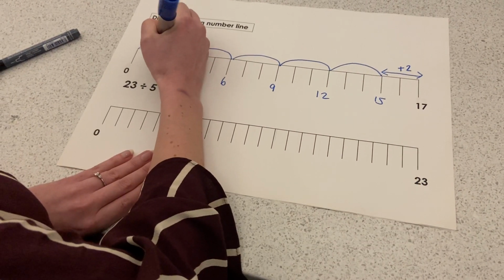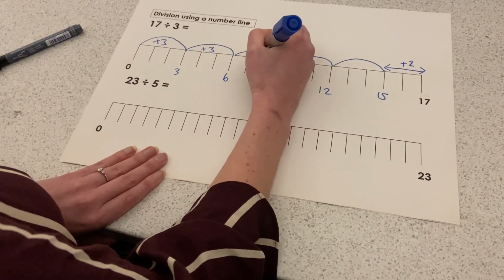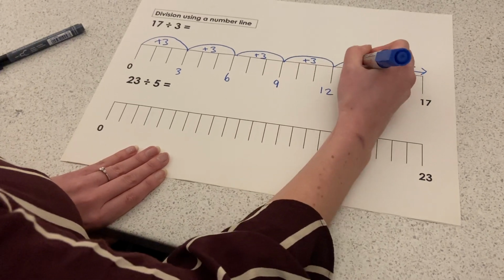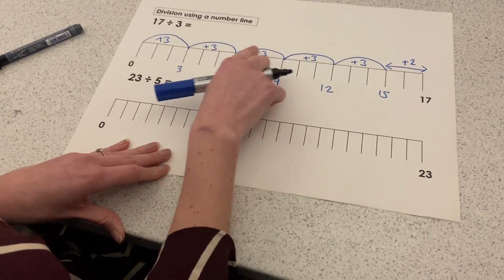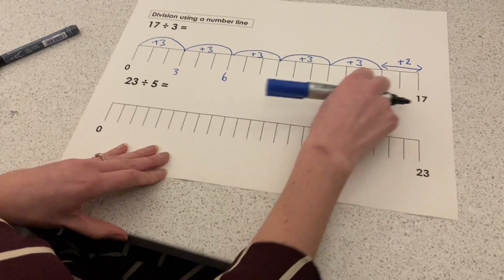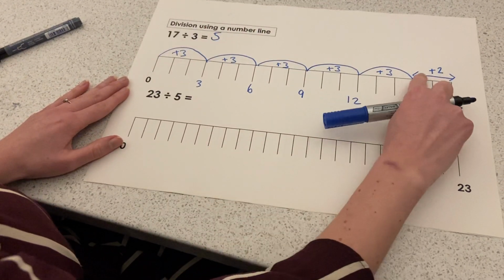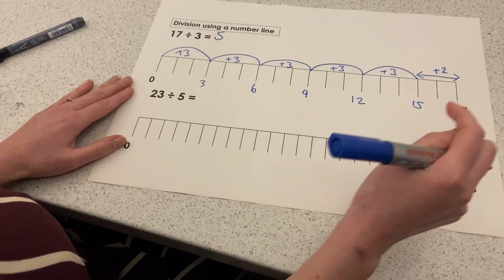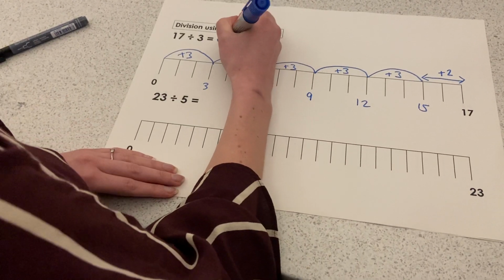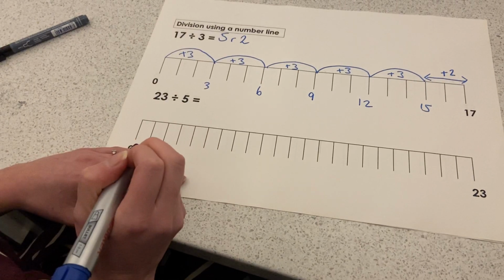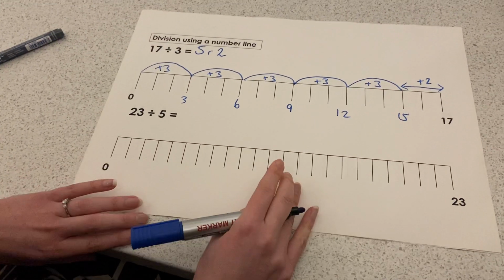So I've made 1, 2, 3, 4, 5 jumps of 3. And then a little jump of 2. So my answer is 5, and then my remainder is the last little jump that I've made. 5, remainder 2. Okay, because there's 2 left over.